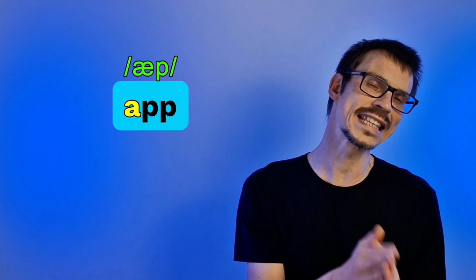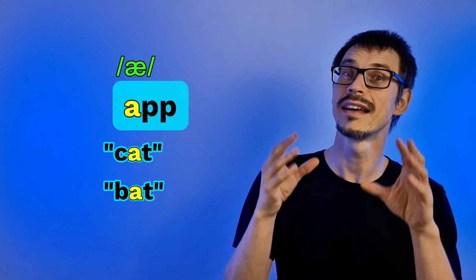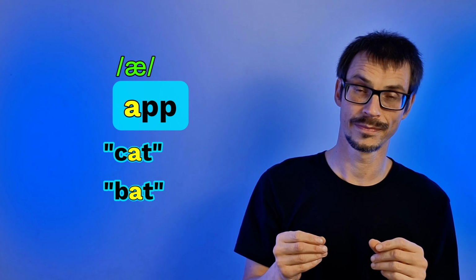App. The vowel at the beginning of this word is the same sound that we have in the word cat or bat. It's an a sound. It's a sound which is quite difficult to make for a lot of learners of English because it doesn't exist in their mother tongue. And we make it kind of at the back of our mouth, and it's a sound which is between a and e. A. Cat, bat, app. You need to practice this a little bit.